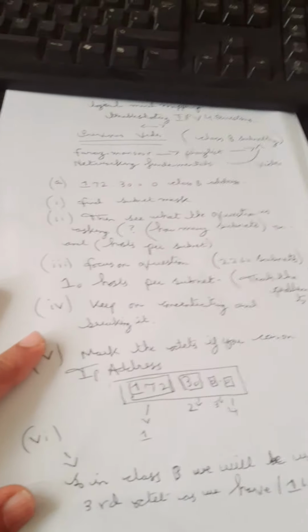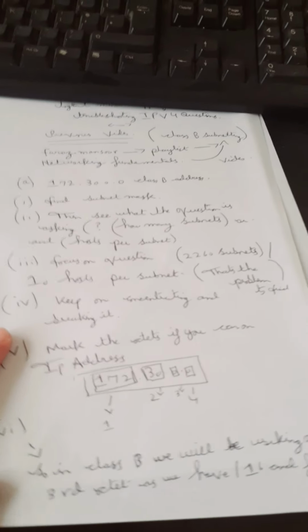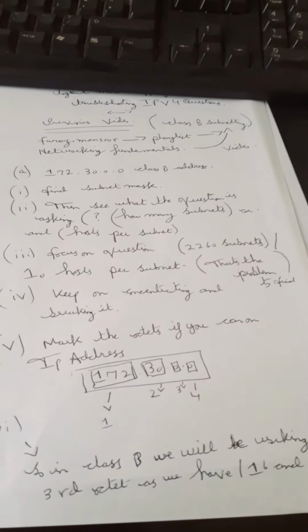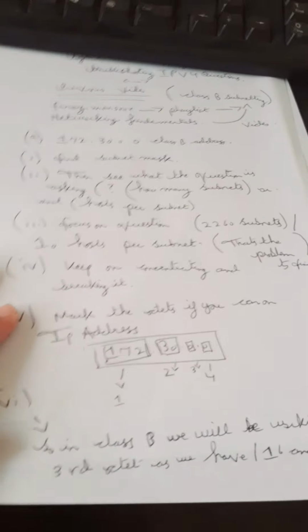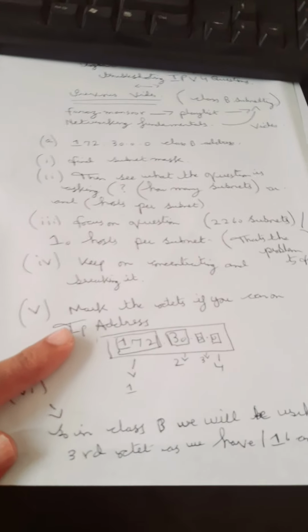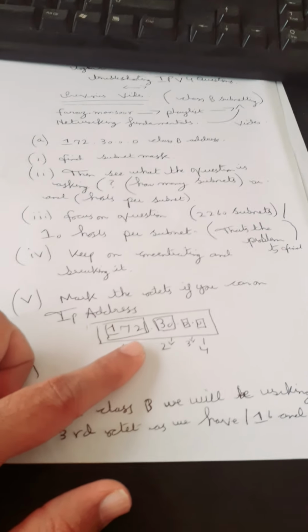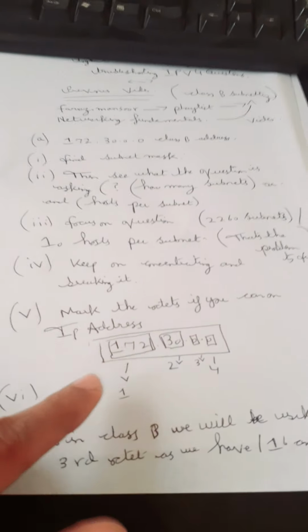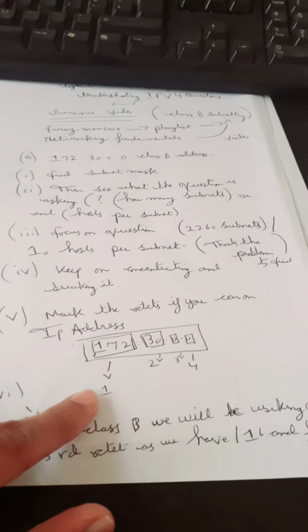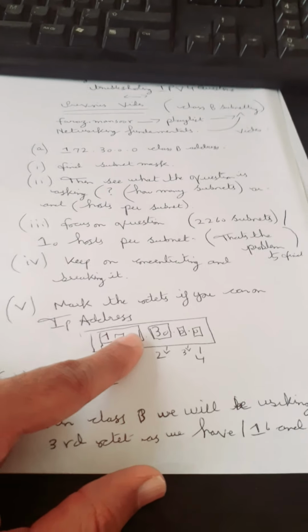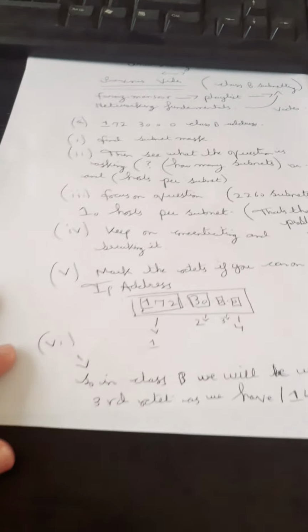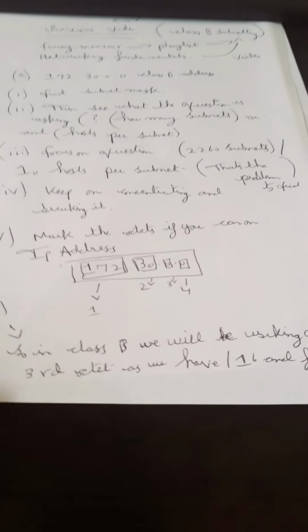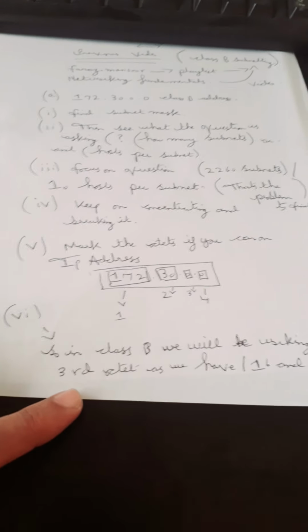Next thing is keep on concentrating. Focus. Then the next thing you need to do is mark the octets within that IP address. That's the first octet. That's the second octet, 30. And .0.0, that's the third octet, and that's the fourth one.